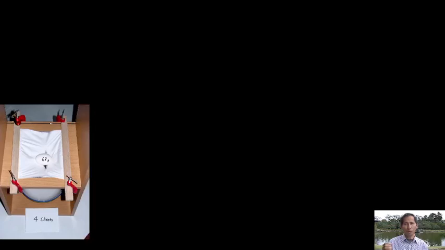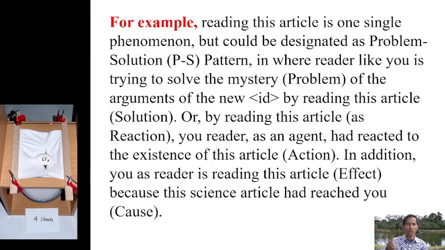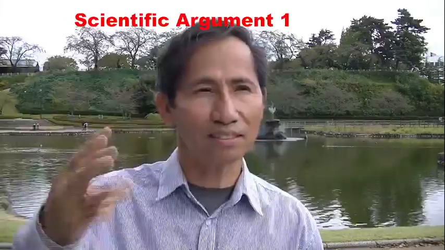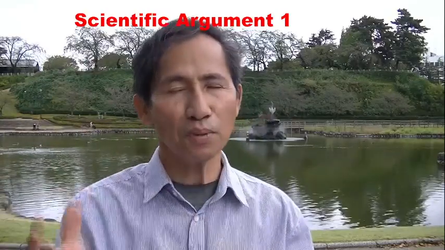Based on what I have written in my scientific book, the new intelligent design further argues that any single phenomenon or single event in the whole entire existence, like dropping an egg onto a tissue paper, could be approached and designated with three patterns as written above. I've shown you a while ago that there are only three patterns that you could see in the natural process. The new intelligent design further argues that these three patterns could be used in the topic of change in origin. So in other words, once we know the three patterns about the entire existence, the whole entire natural world, we could use that to explain the natural realm.